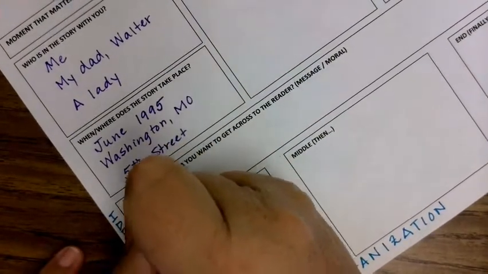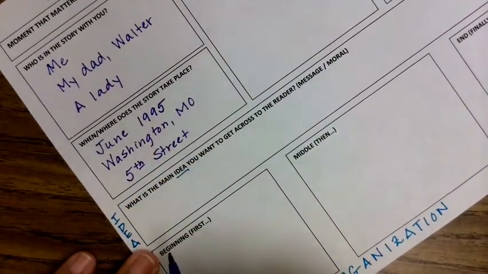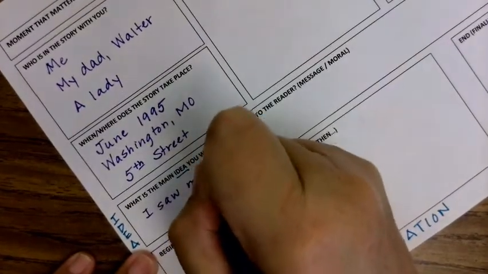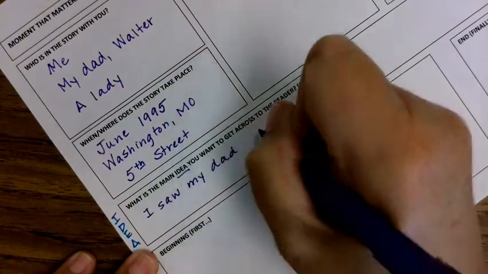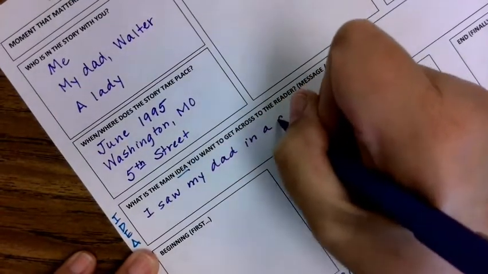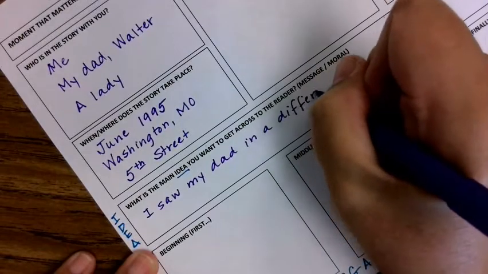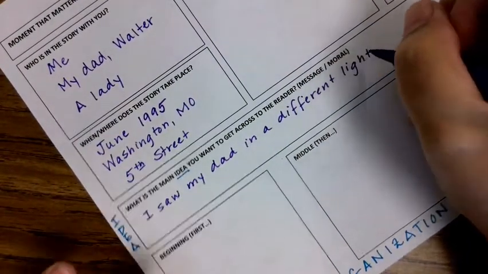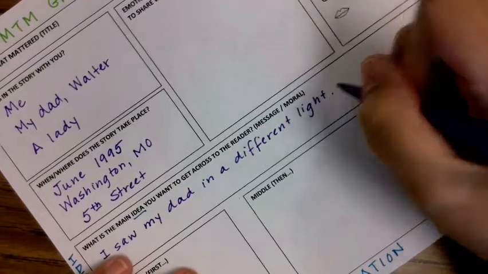So I want to write down my idea as I saw my dad in a different light.